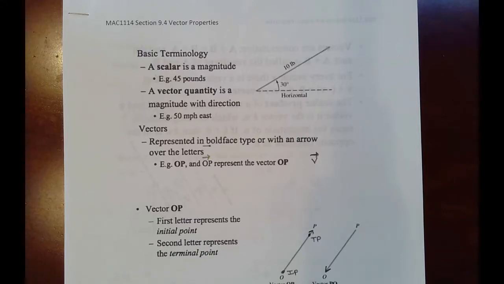Okay, this is the lecture video for MAC1114 Trigonometry. We're in section 9.4 where we're going to take a look at the properties of vectors. As we begin this section, I'd like to establish the difference between a scalar quantity and a vector quantity.